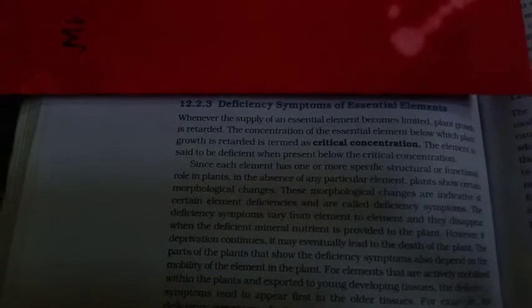The deficiency symptoms vary from element to element, and they disappear when the deficient mineral nutrient is provided to the plant. That means when we supply that particular element in adequate amounts to the soil in which the plant is growing, the symptoms are abolished, they go away. However, if deprivation continues, that means the element remains deficient continuously, it may eventually lead to the death of the plant. That indicates how important that particular element is for the proper development of the plant.